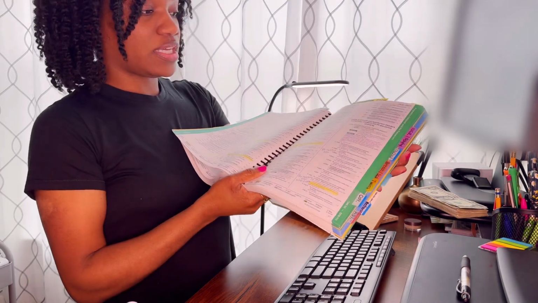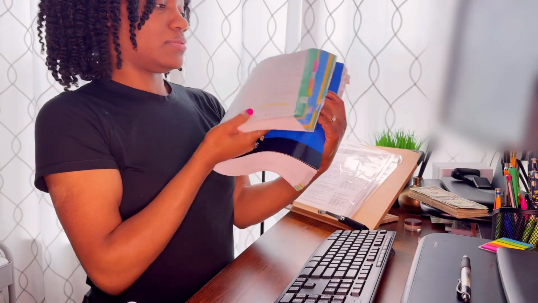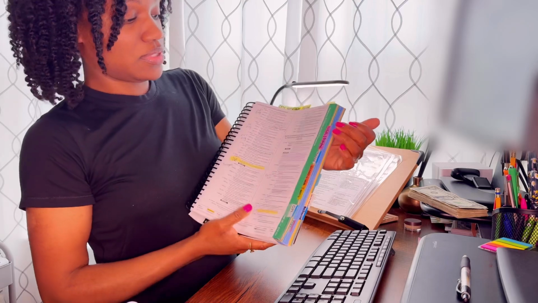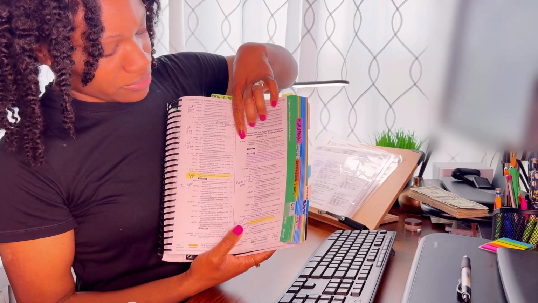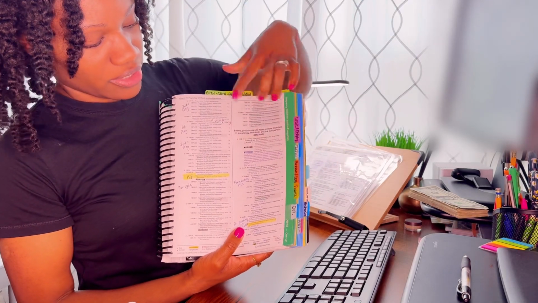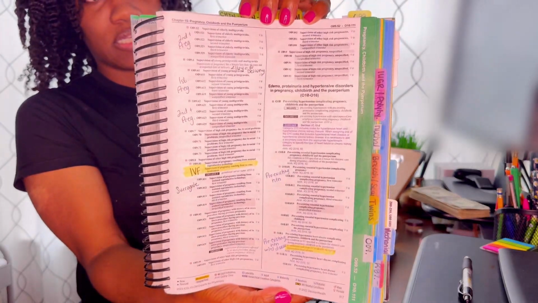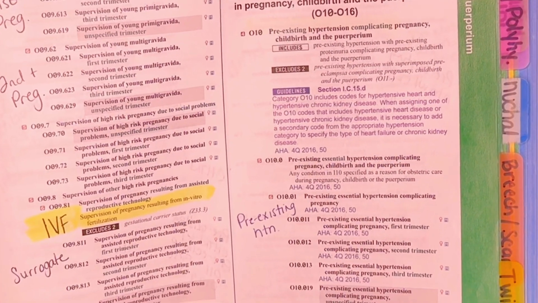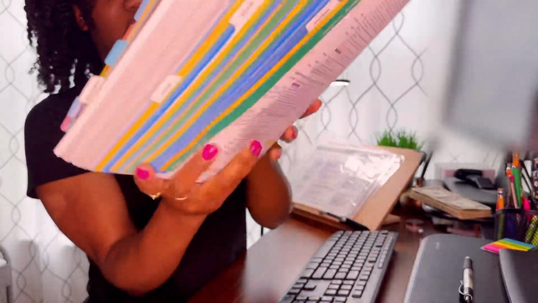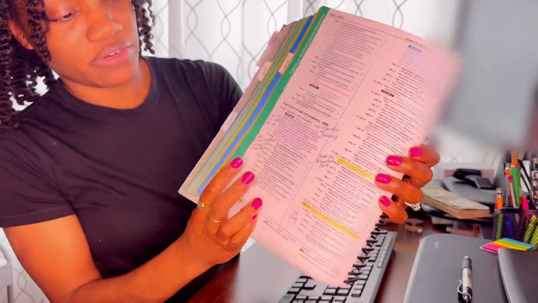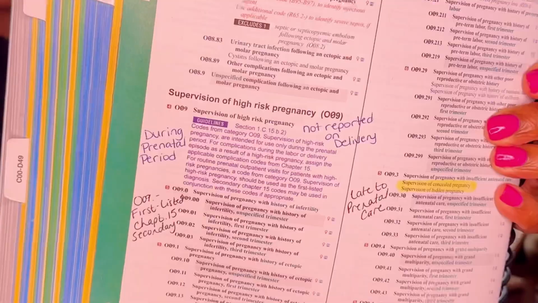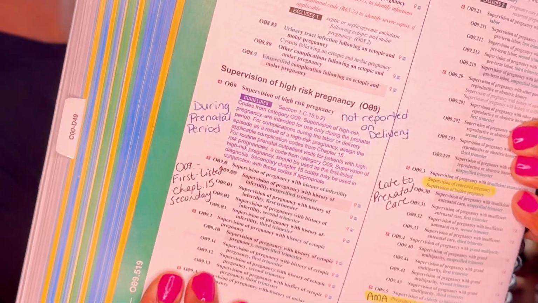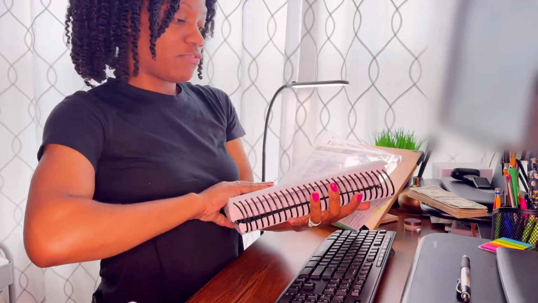Okay, so like here, right here at 010, you see the purple here? Those are guidelines. And it's right there in that section. Same for on this side at 009, the purple there where it says guidelines. So that way you can just eliminate flipping back and forth.